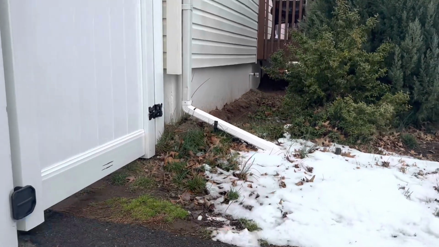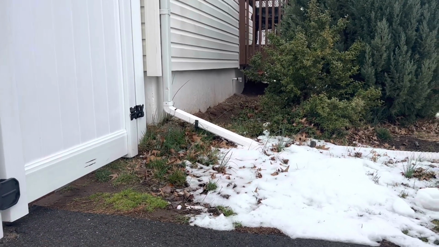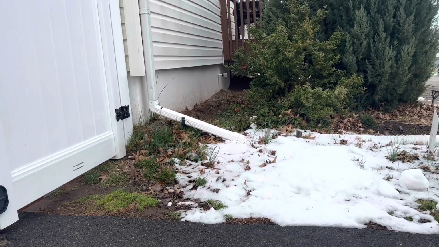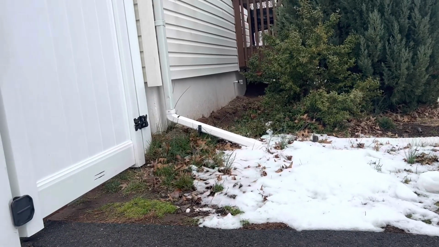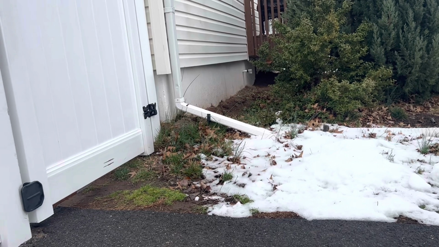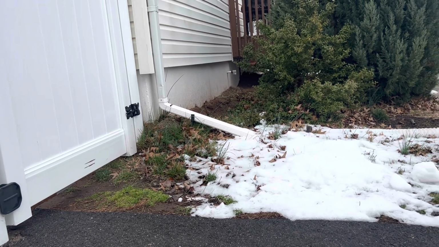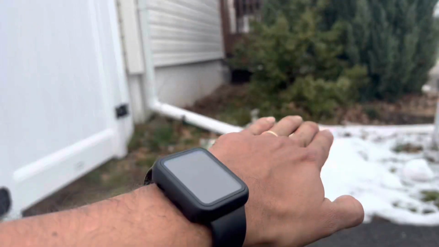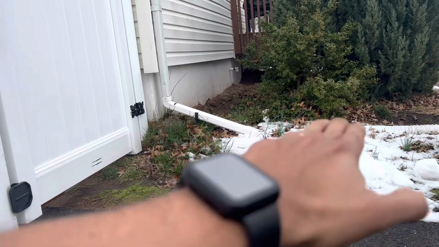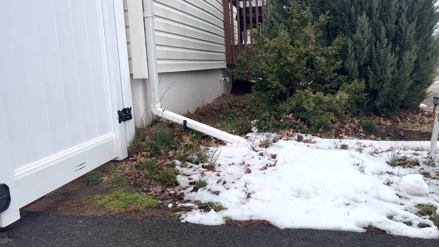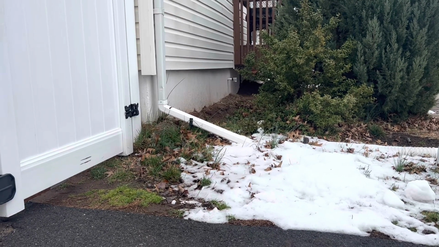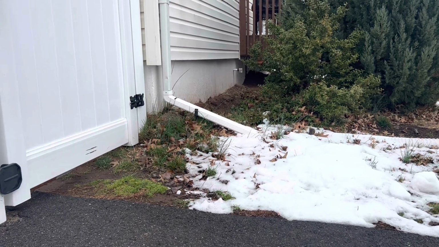Okay guys, this is the front of the house, and as you guys notice now, you see the soil going up. But before, when I first bought the house, it wasn't like that. The soil was going in, so it was inward. So what I did was I bought six or 7 yards of soil.